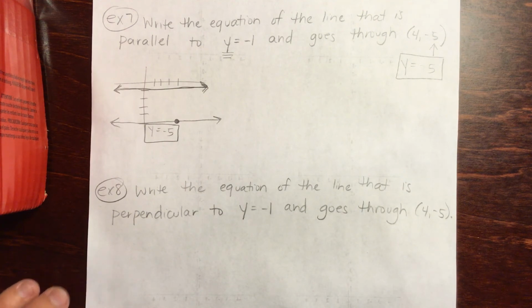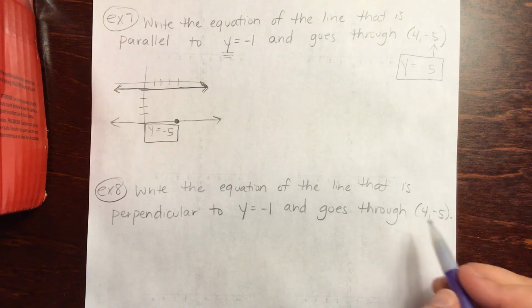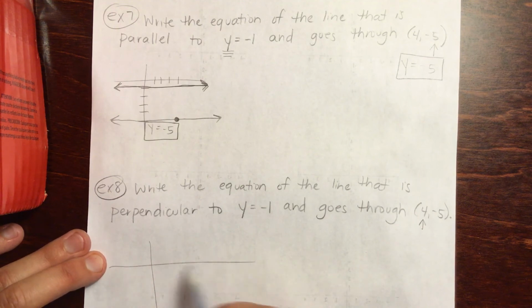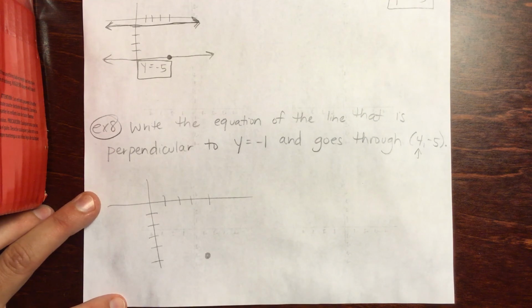Similar idea for the last example, write the equation of the line that is perpendicular to y equals -1 and goes through the coordinate point 4, -5. Perpendicular means it's going to be the x value instead of the y value, so it's x equals 4. If you need to draw that out, there's my coordinate point 4, -5.